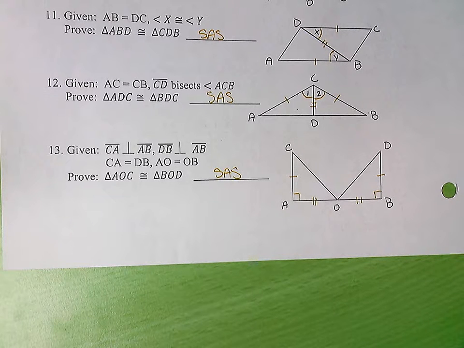So when you're labeling these triangles, make sure you're looking for freebies. Some of these had a shared side, so label that side congruent to itself. And then go in order around your triangle. Is it angle, angle, side? Is it side, angle, side? Stuff like that. So you go in order around that triangle.